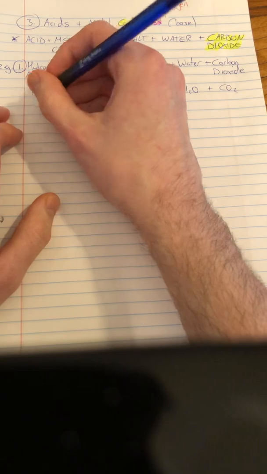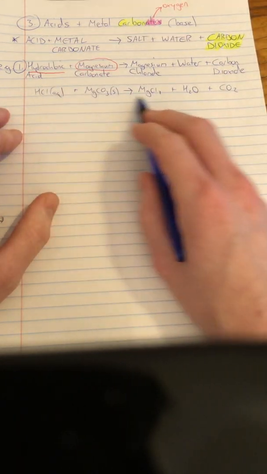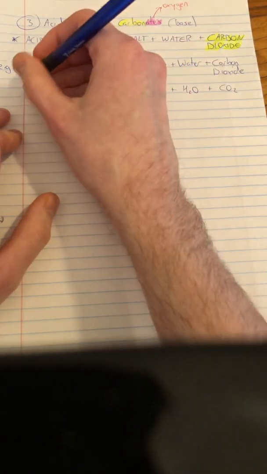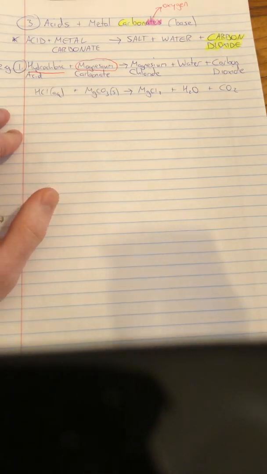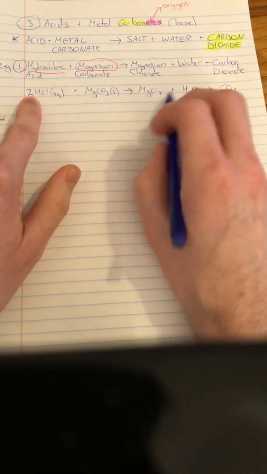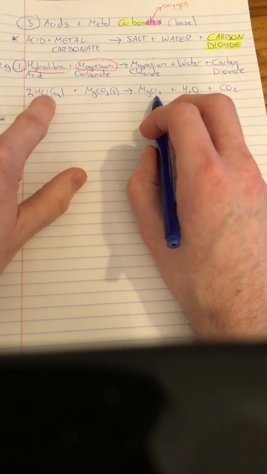Now, if we wanted to balance this, again, I'm not going to show you how to balance it. You know how to balance it. If you want to do it on your own, by all means. But you put a 2 there, and that balances it. That makes everything balanced. 2 chlorines, 2 chlorines, 2 hydrogens, 2 hydrogens, so on.